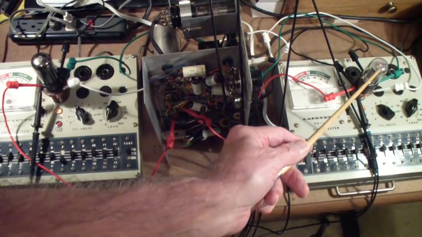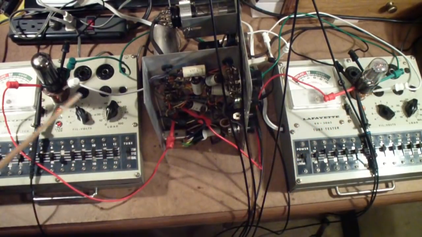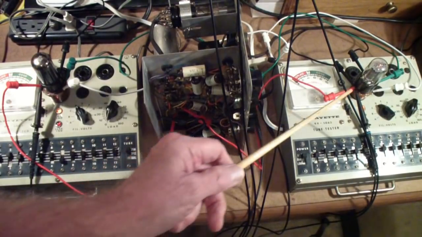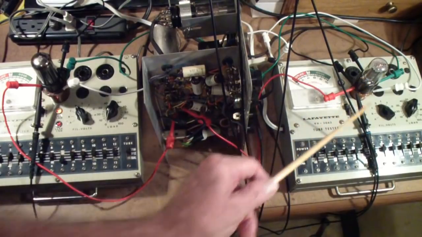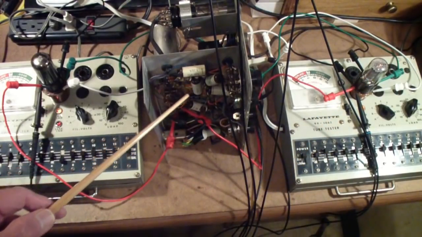I know it looks like a rat's nest, and it probably is, but I've now set up two 6V6s. The one on the right is the one I had shown earlier. The one on the left is a new setup with a 6V6, a new old stock tube. The one that is over here, you may recall, is the one that came out of this signal tracer.